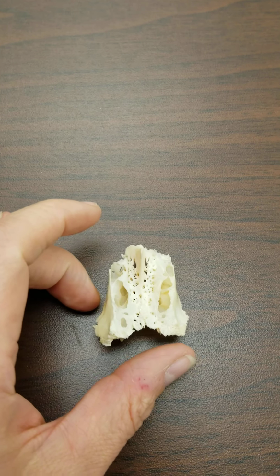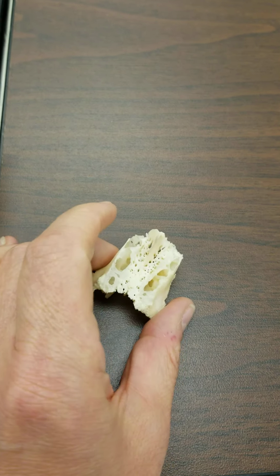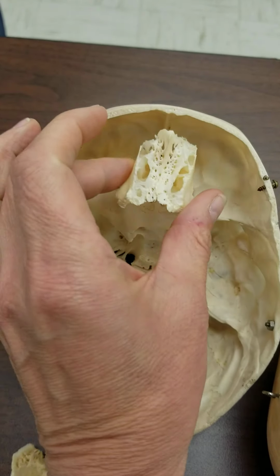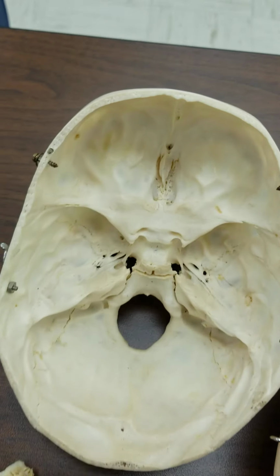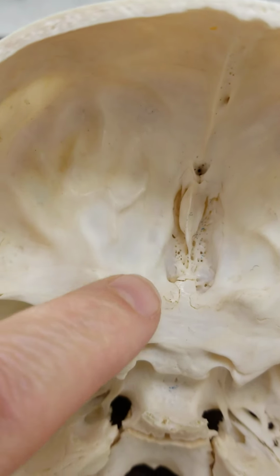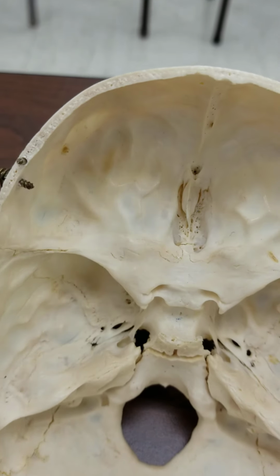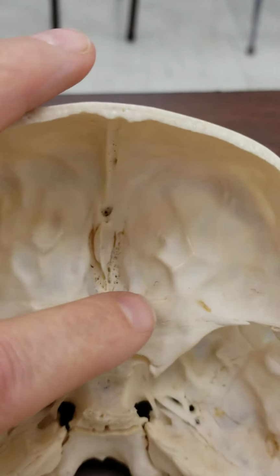The ethmoid bone is also found on the floor of your skull. So let me show you where that fits. It fits right here. So this is the ethmoid bone. The ethmoid bone has some architecture that you need to know.